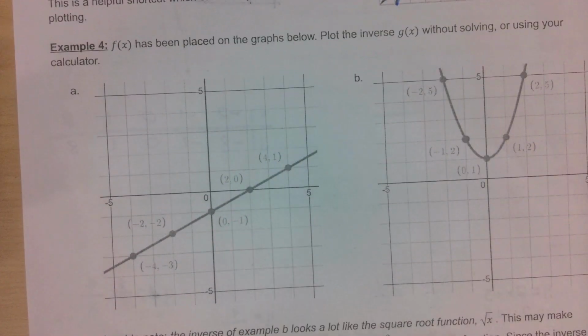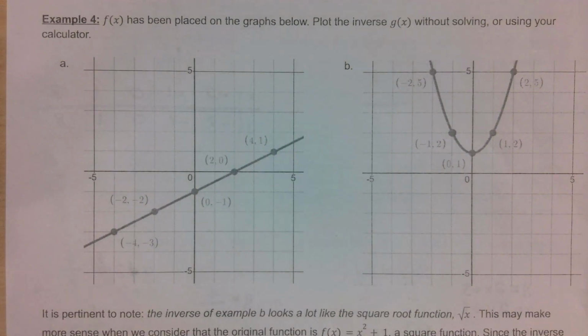So down below, I've given you some graphs without their equations, and I want us to plot the inverse without solving and without using our calculator. Pause the video here and try and see if you can do it.